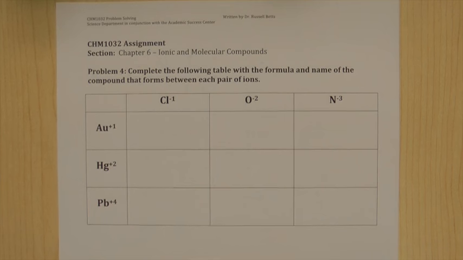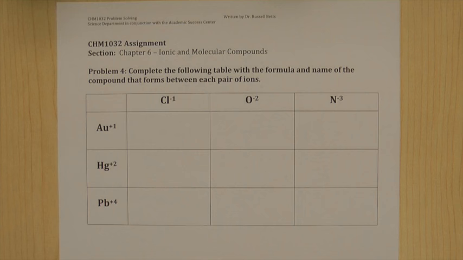Let's do that again. Sorry, cut, redo. Chapter 6, problem 4. Hello, one more time.